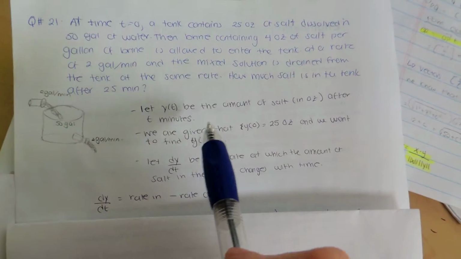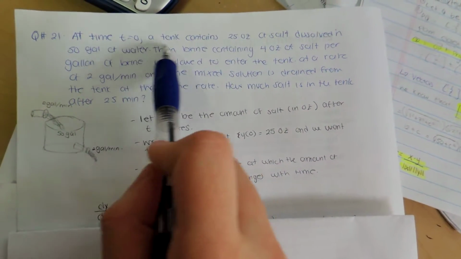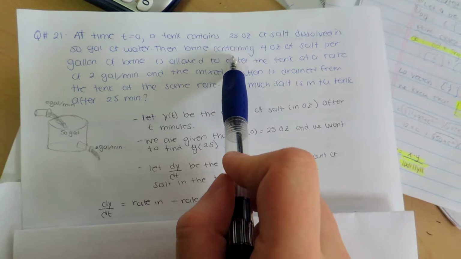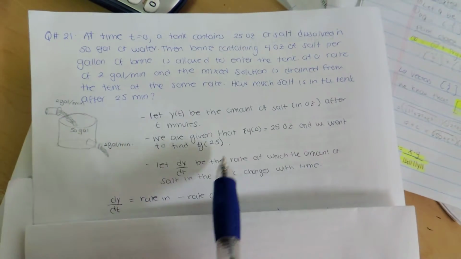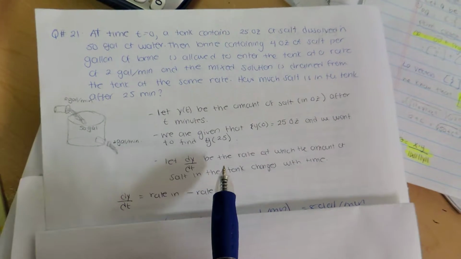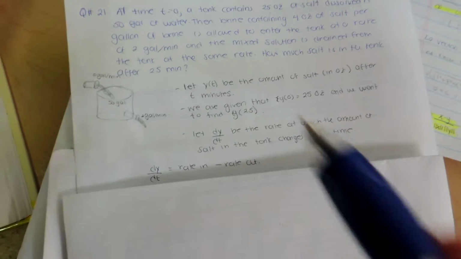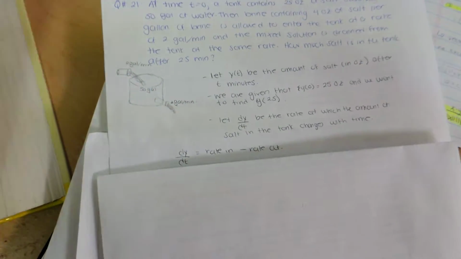So I said let y of t be the amount of salt in ounces after t minutes. We are given that at t equals 0, the tank contains 25 ounces of salt, and we're trying to find y of 25. Let dy/dt be the rate at which the amount of salt in the tank changes with time. So I said dy/dt equals the rate in minus the rate out.